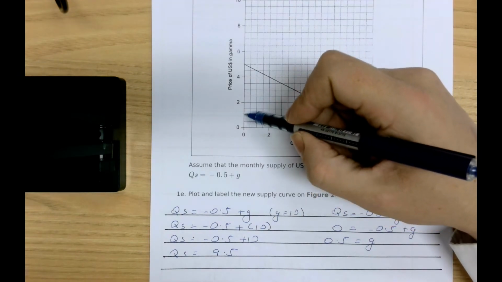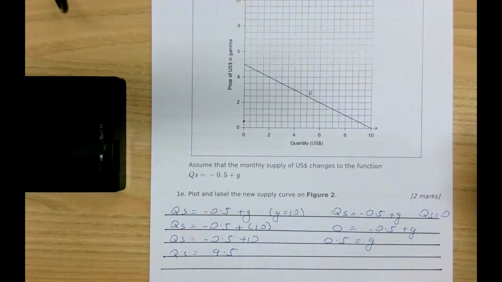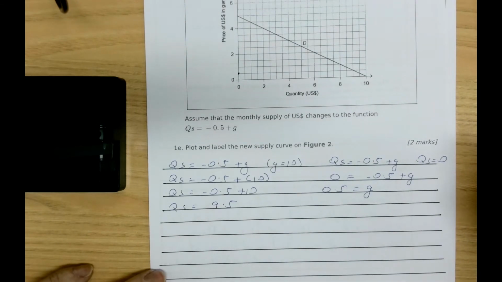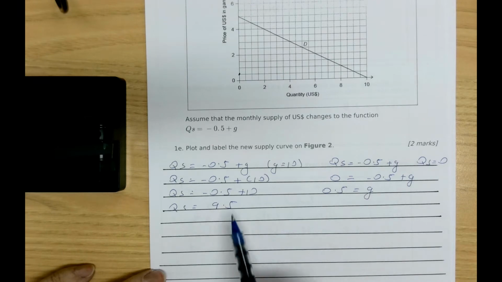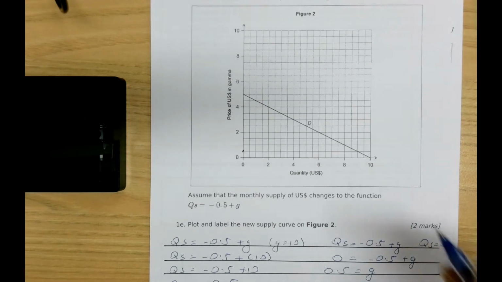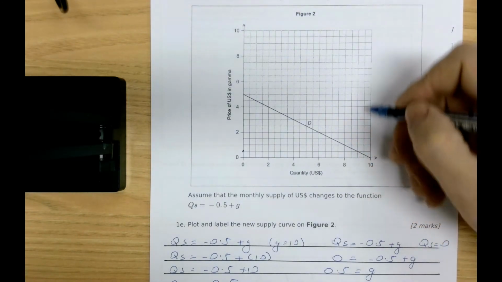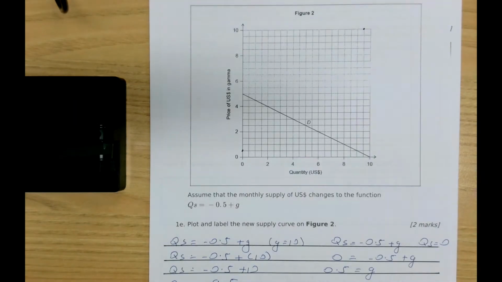So at a quantity of 0, I'm going to put in G equals 0.5. Here's 2, halfway there is 1, because this is 0. So here's 1 point. Never do it in pen, always do it in pencil. Do what I say, not what I do, I suppose. And then the next one is, when G is 10, the exchange rate is 10 gammas to the dollar, the quantity supplied is 9.5. So I'm going to go up to 10, and here's 9, so it's here.